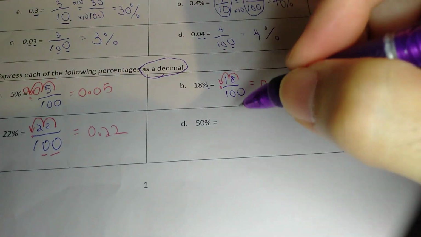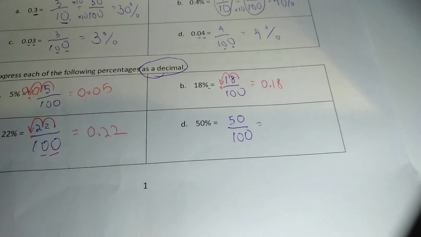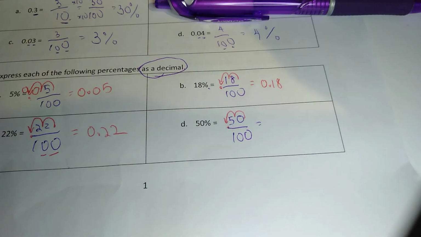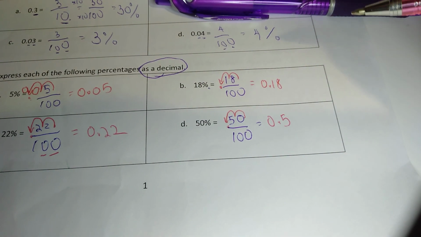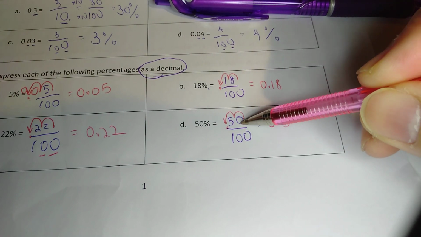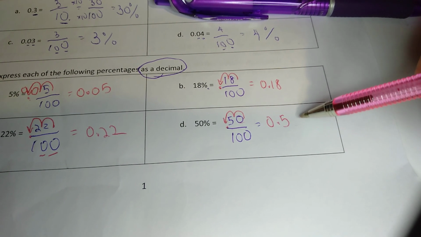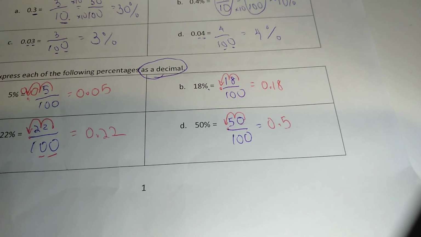Last one, let's change 50%. So we move the decimal place. 1, 2. And now the answer will be 0.5. As I said, the 0 here, you don't have to write. There's no meaning to this final 0 in this spot. This is enough. Okay, let's go to the next page.